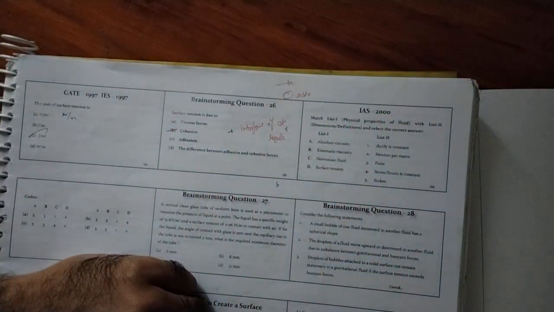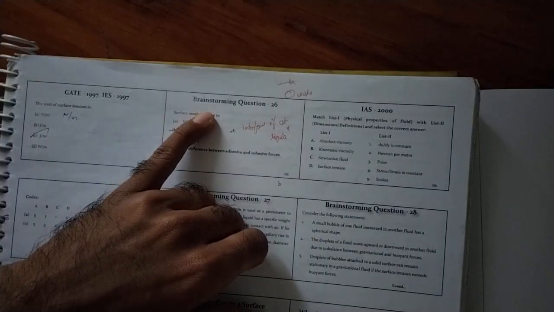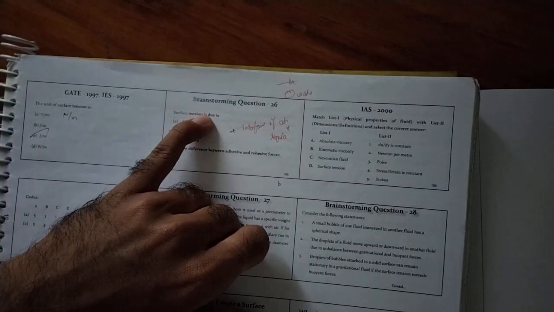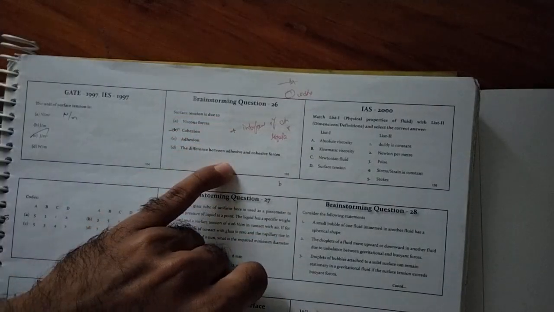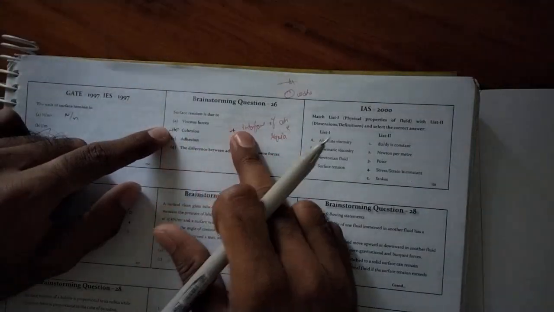Adhesion should not be included. Adhesion would come in when asked about wetting fluid and non-wetting fluid, or the difference between adhesion and cohesion. In the case of surface tension, only cohesion and the interface of air and water will come. This is just a normal basic thing.